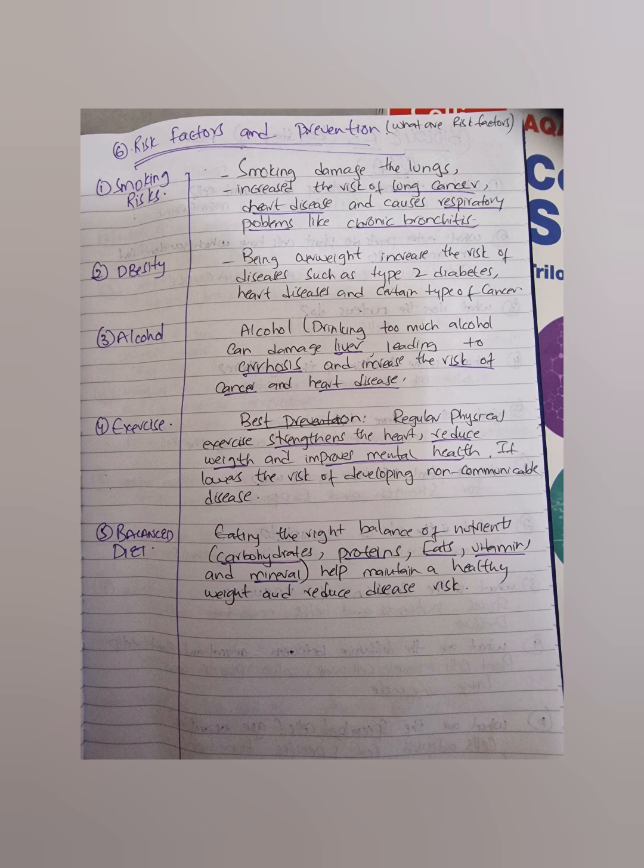So this is all about the blood and circulatory system, and non-communicable disease and its risk factors and prevention.